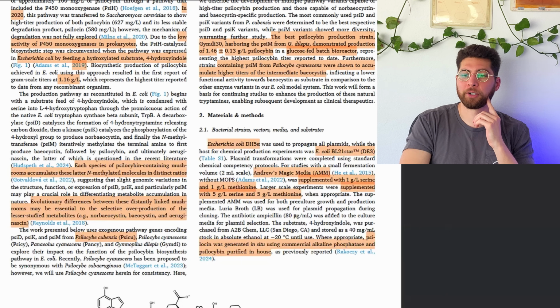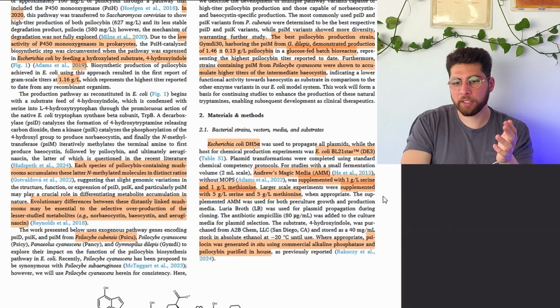They're using this media that they're calling Andrew's Magic media for producing higher quantities of tryptamines. And then in some cases, they're saying they supplemented with serine and methionine. So we can see in this pathway that serine is needed. And then methionine is also needed. I think that was discovered in the previous paper. I forget exactly which step methionine is. Oh, right here. Methionine is needed here to produce this cofactor for Psi-M. So we need serine and methionine. So if we supplement it into the media, potentially we get higher titers, and I think that's what they found.